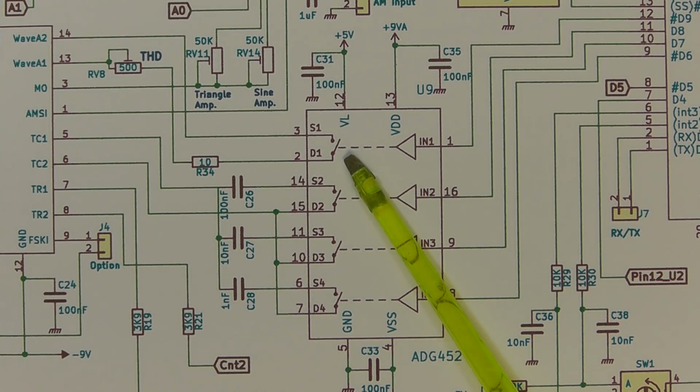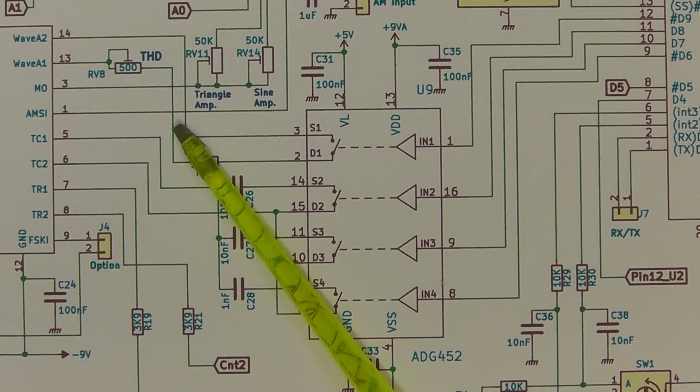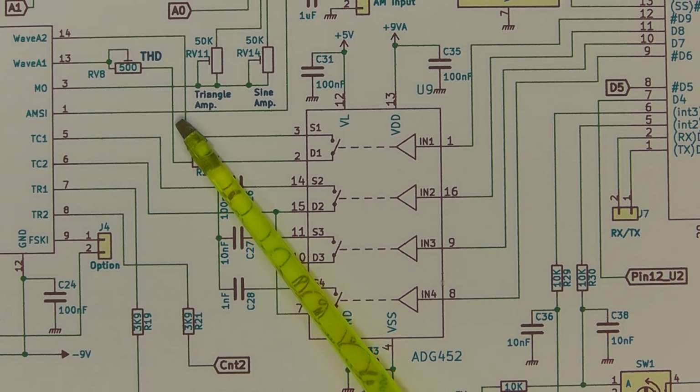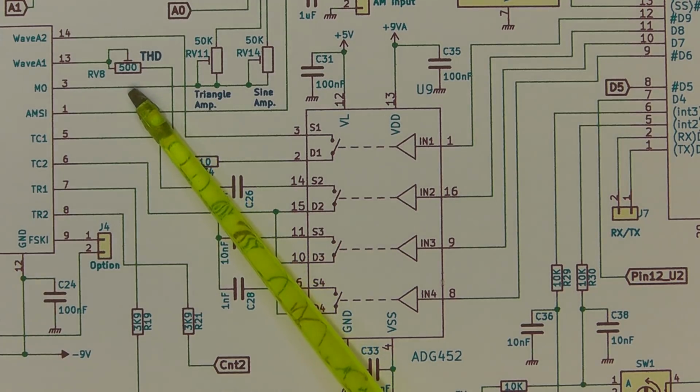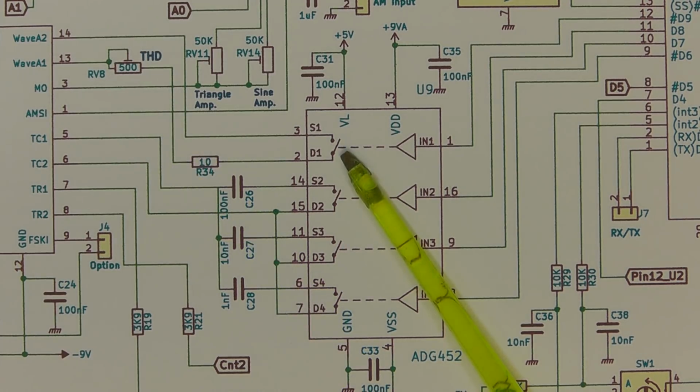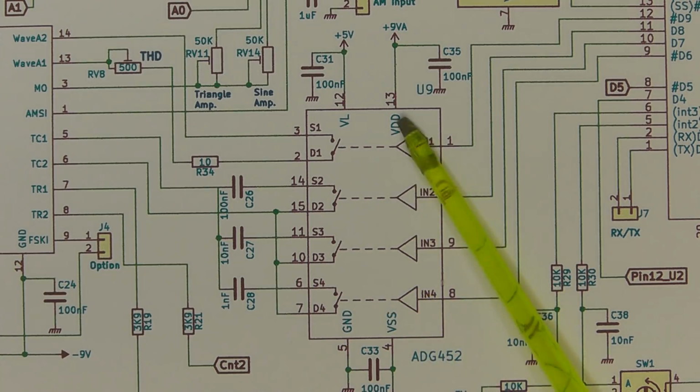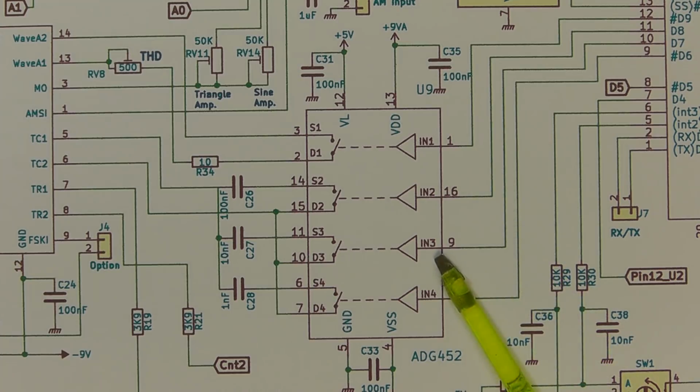The top switch there is being used to connect the little preset that sets the shaping for the sine wave output. There's the preset there, so that's setting the shaping when we switch from triangular to sine wave output. Now all of these switches are controlled from the Arduino Nano, and they're just simply coming from data pins.